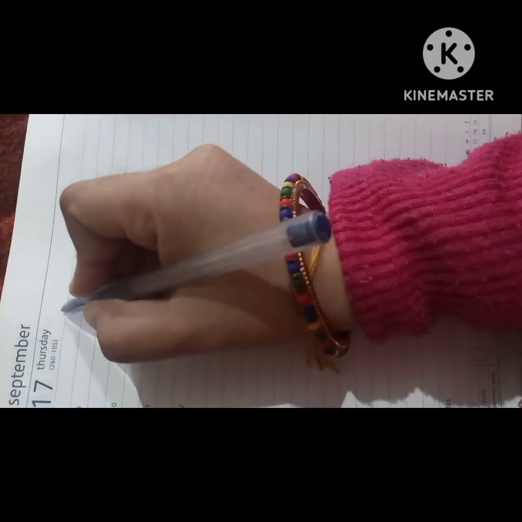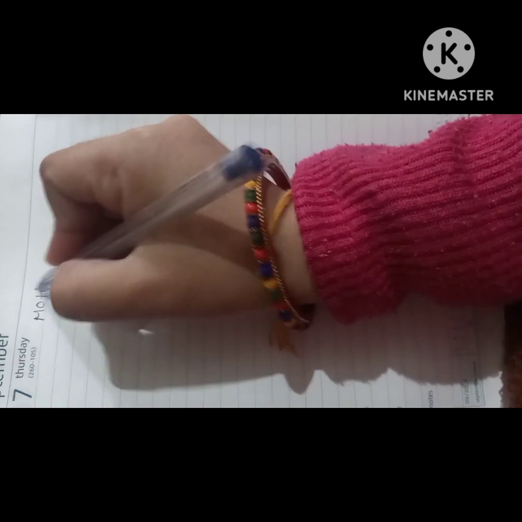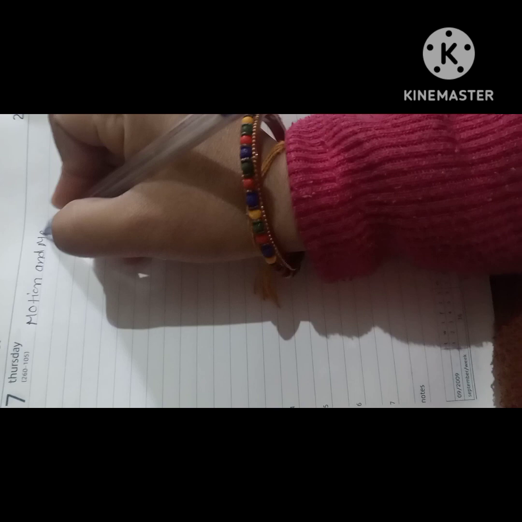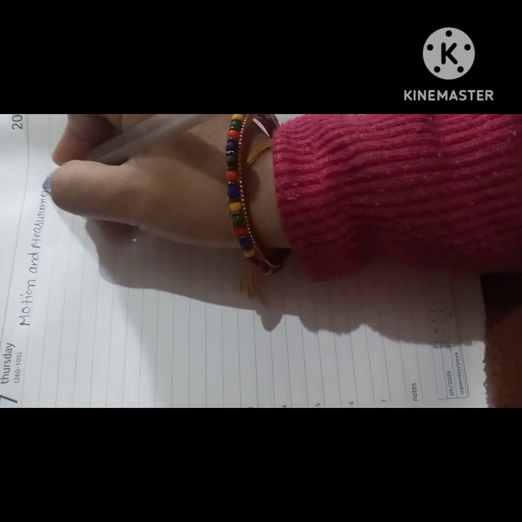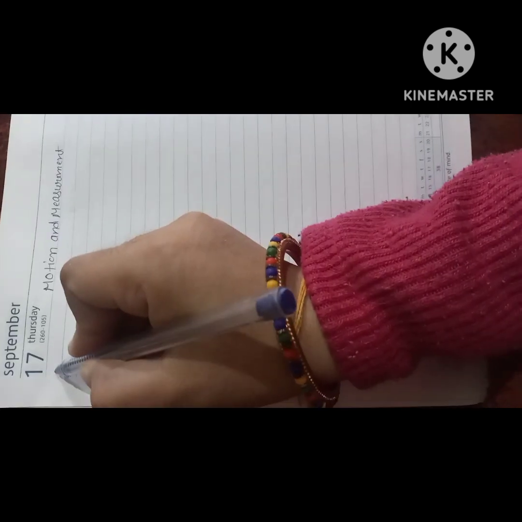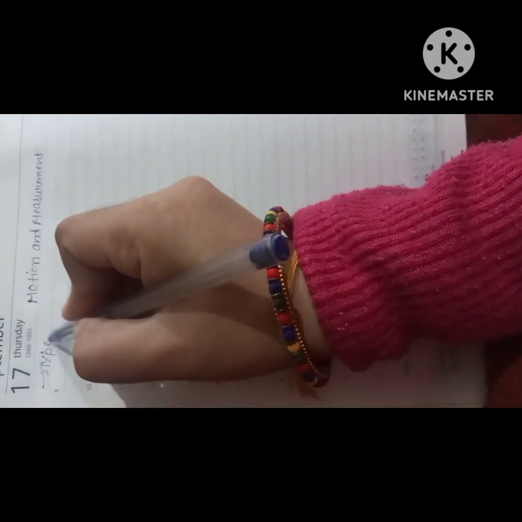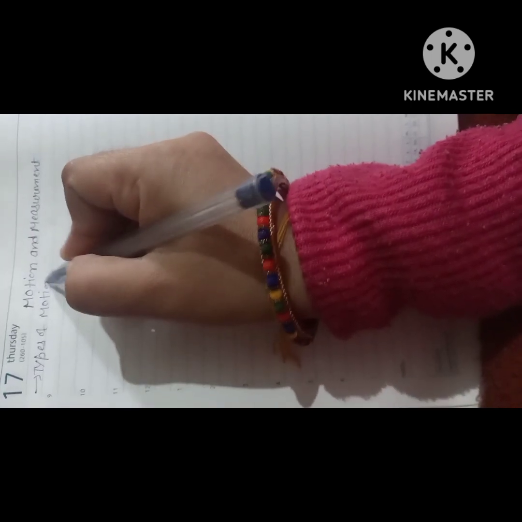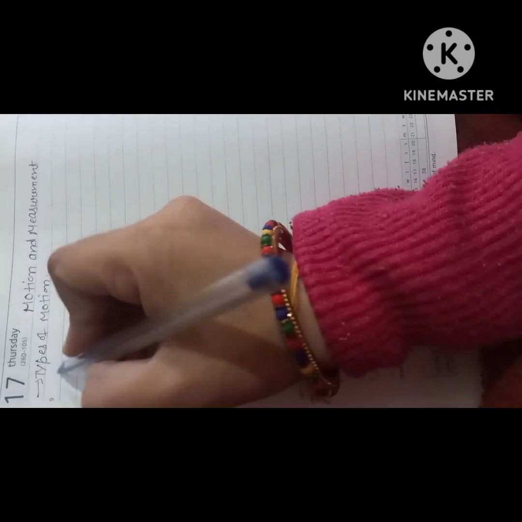Hello student, in today's class we will discuss the chapter motion and measurement. Motion and measurement. We will discuss today the types of motion. This will be our last class of this chapter.